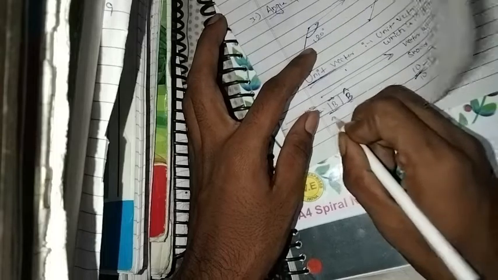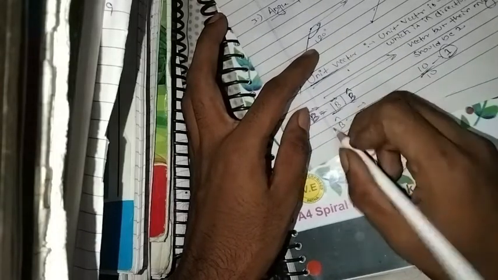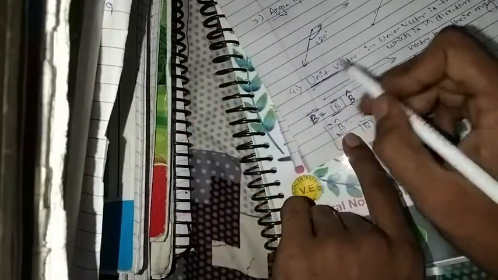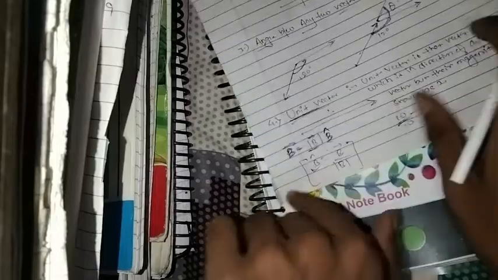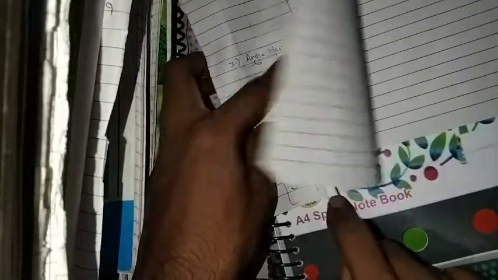This is also called b cap. It is in the same direction as b, and its magnitude is 1.